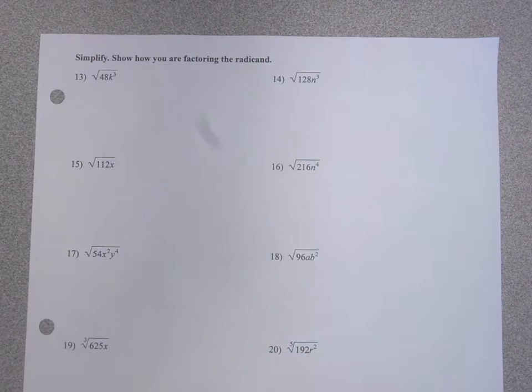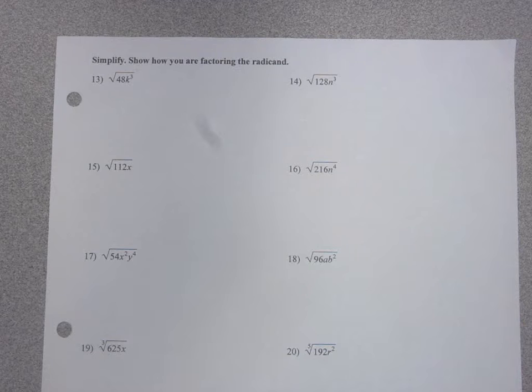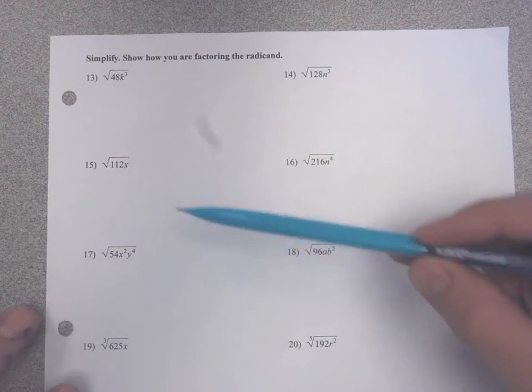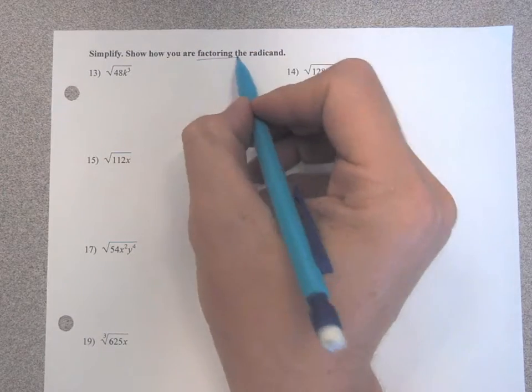All right, when we left off, we were taking a look at this assignment right here. This is the second page of Simplifying Radical Expressions, Part 1. We're going to obviously have a couple days on radicals, so we're going to have a Part 2 coming up pretty soon here. So in these problems, we're going to simplify these radical expressions. Radical, again, is anything that has a square root symbol. But the method we're going to use is called factoring.